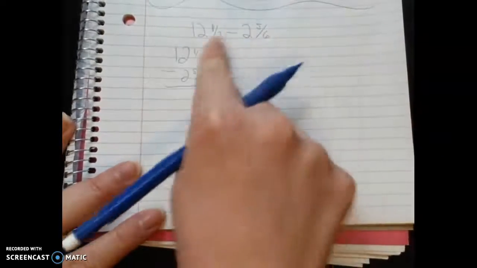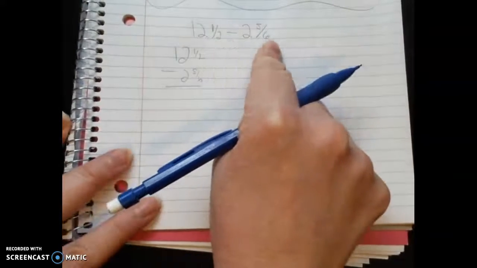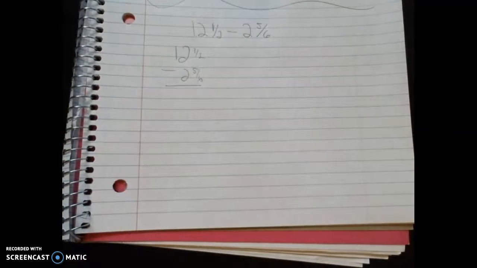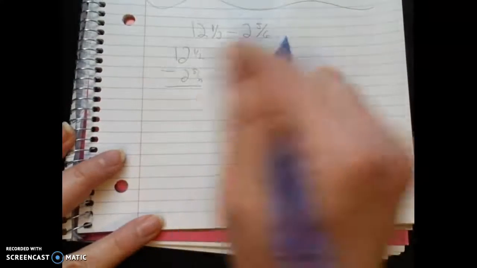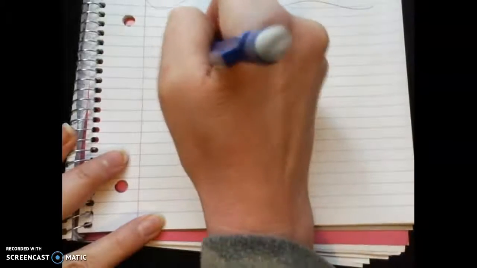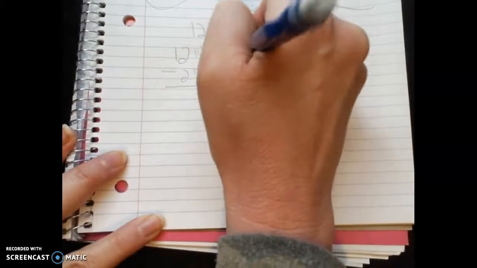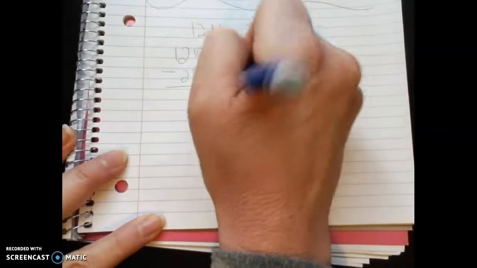Again, anytime you add or subtract, you need a common unit, right? You can't take 12 inches minus 2 centimeters. It doesn't work. So again, fractions are just units. So I'm going to scale up, and I'll talk about what that is in the picture in just a second.